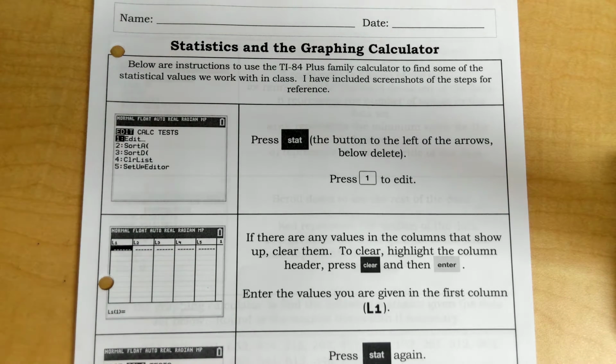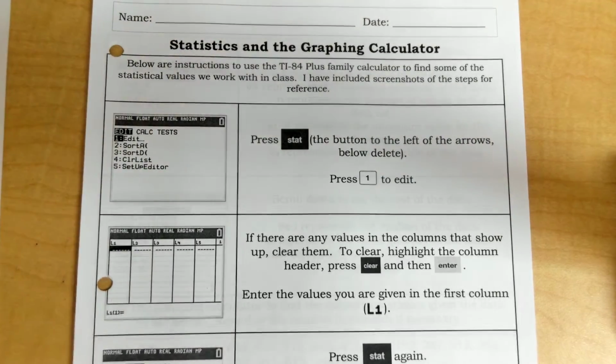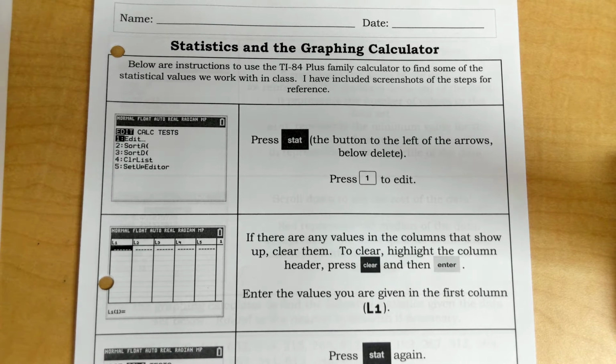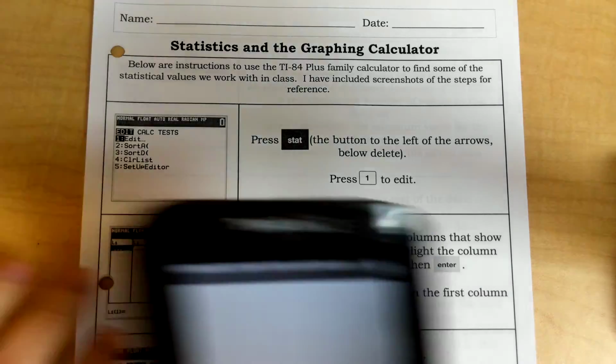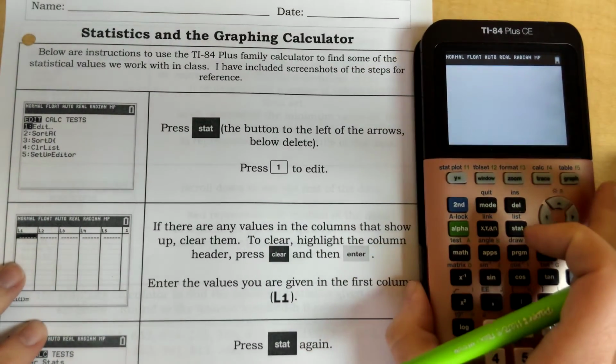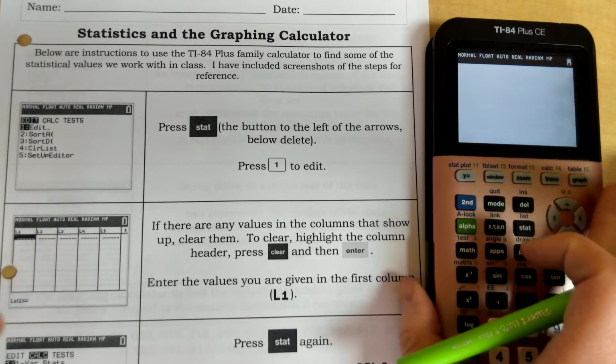So we've been doing measures of spread and measures of center, and talked through a lot of these. I wanted you to have a reference sheet for using your graphing calculator to find those values, just as a time saver for you. We're going to walk through these steps, and I'm going to put my calculator right here so that we can see those steps as we go.